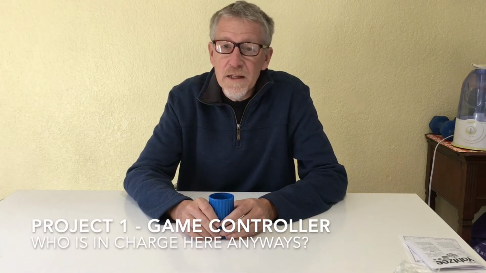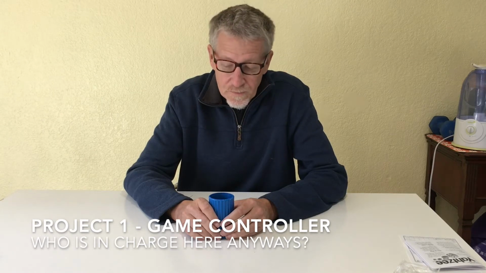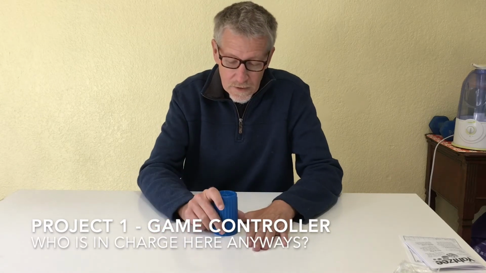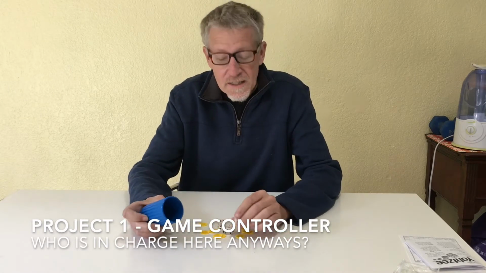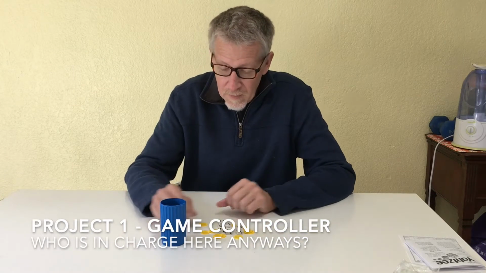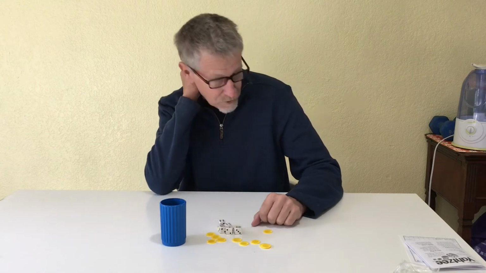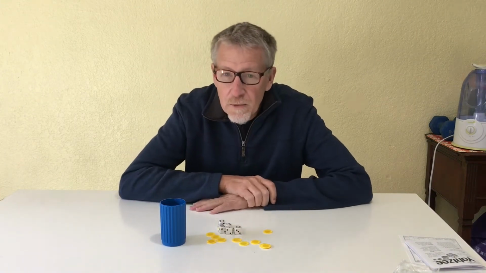Okay, to explain the next part of the program we're working on, we need to play a game. So I have a game here, so let's play it. It's a bunch of dice, a cup, and a bunch of these little tokens, I guess. And so we need to play a game.